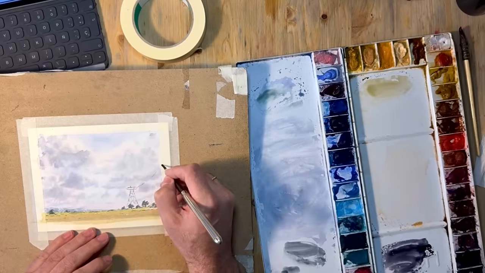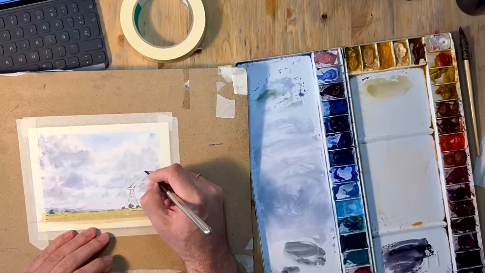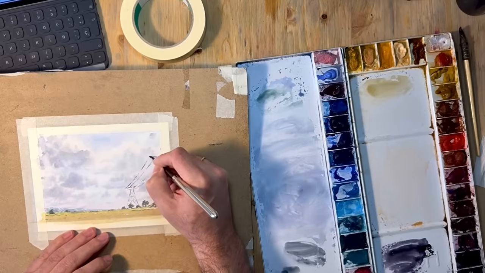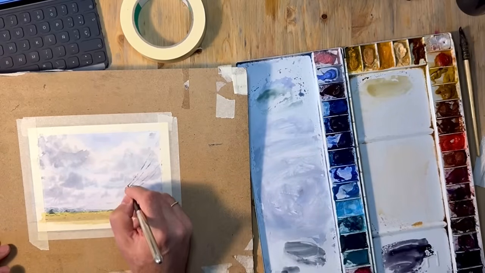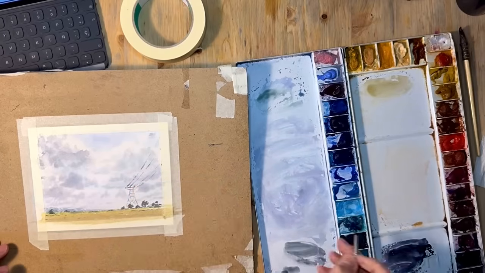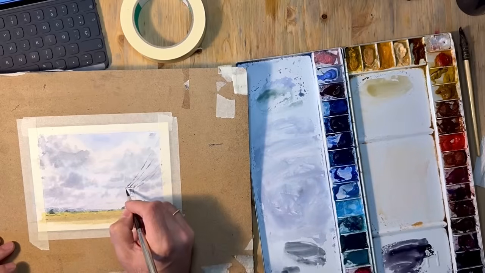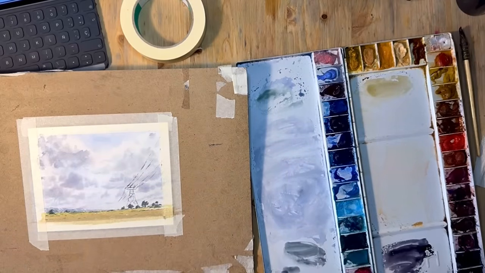You will see how this painting was really horizontal, and just by adding these elements you break the horizontality a bit, right? There's maybe a second tower further away, and the lines continue towards that second tower.